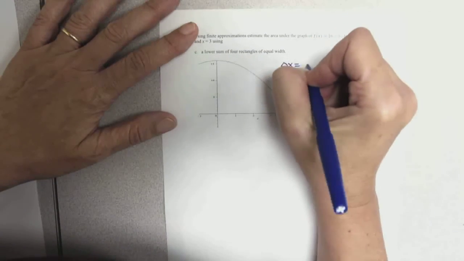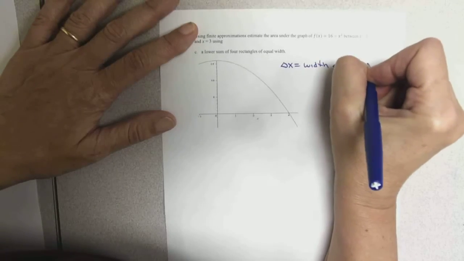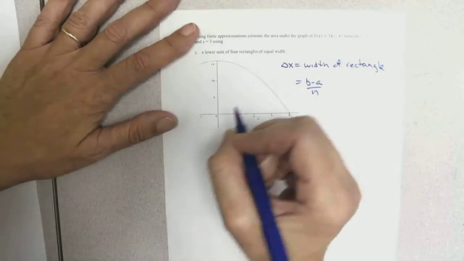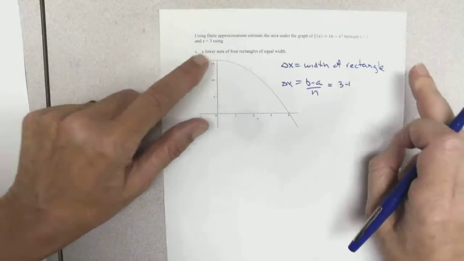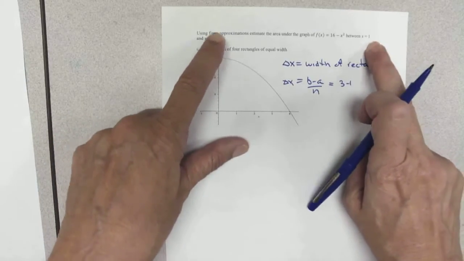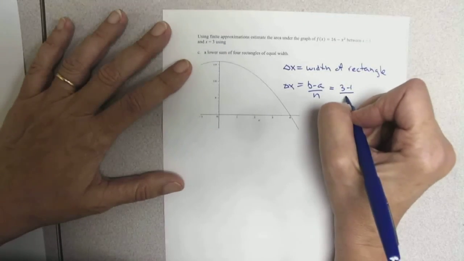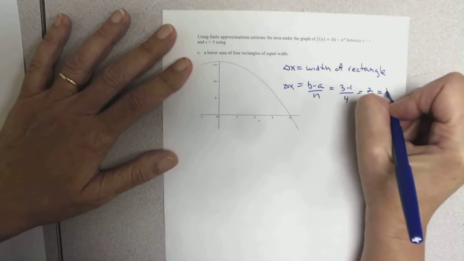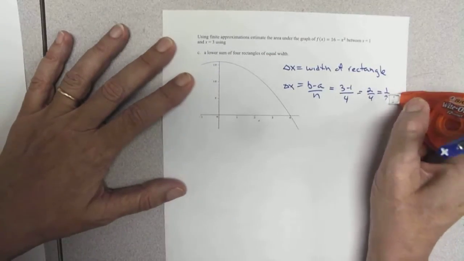So again, delta x equals the width of the rectangle, always given by b minus a over n. And so in this case, 3 minus 1, because that's the interval that they've told us, so there's where I'm getting my b and a values, the interval that they told me to be on, b minus a over 4. So 2 over 4, or 1/2. So there's the width of each rectangle there.